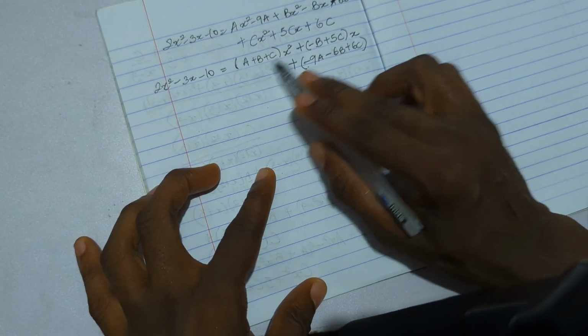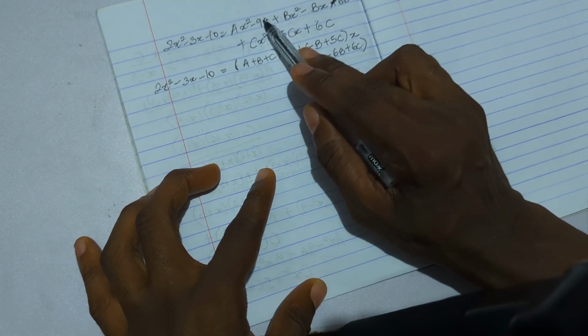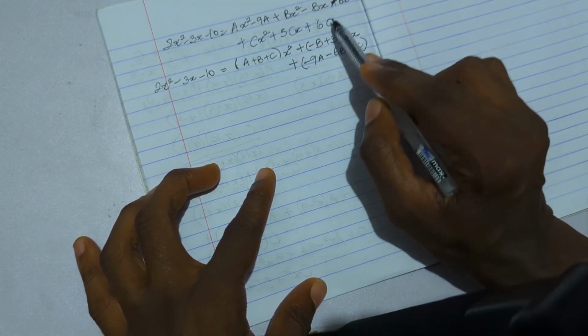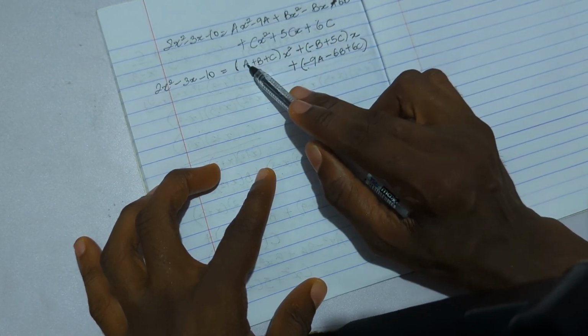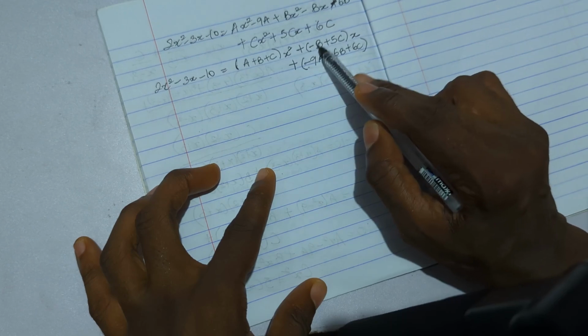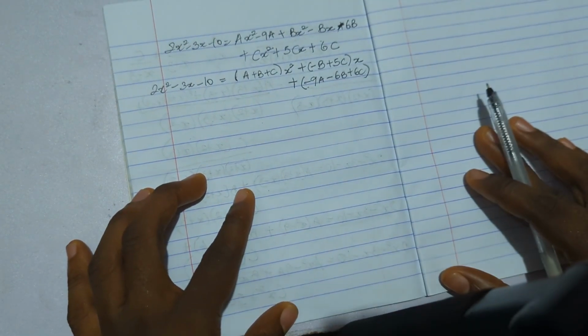Right, so let's ensure we count so as to avoid confusion. We have 1, 2, 3, 4, 5, 6, 7, 8. We have 8 terms here. So here we have 1, 2, 3, 4, 5, 6, 7, 8. 8 terms here. So everything is correct here.